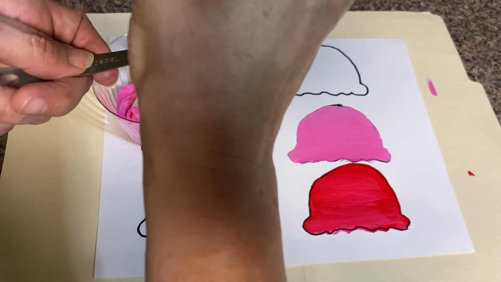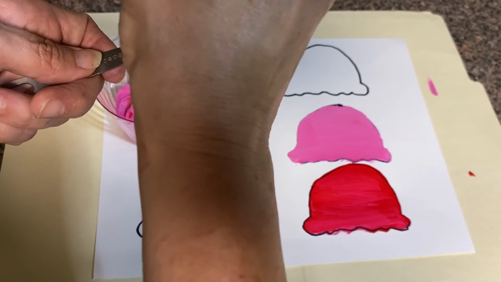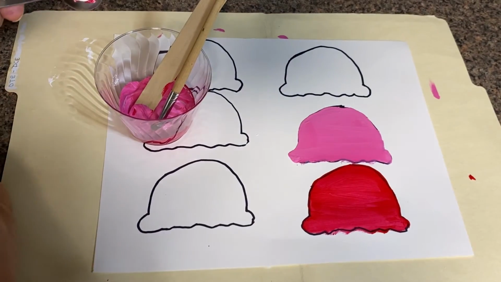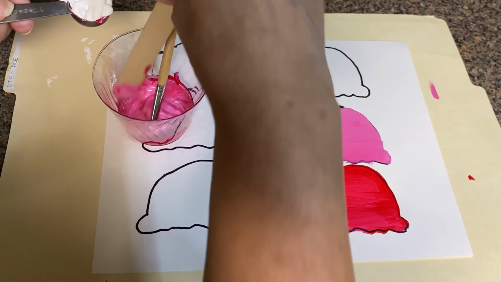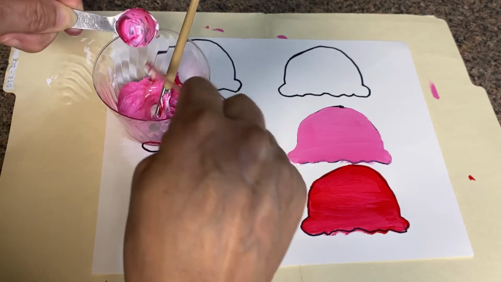You're going to want to have a pot. If there's more than one of you in a family, you can use the same pot. Just take turns on squeezing in and mixing up.